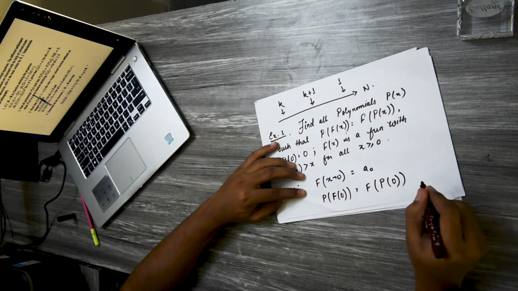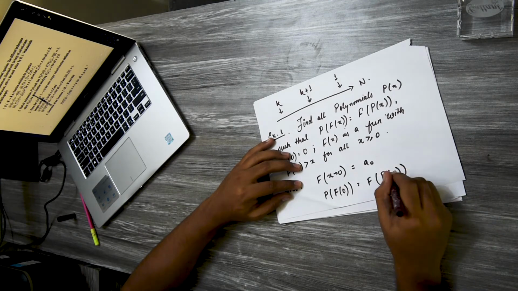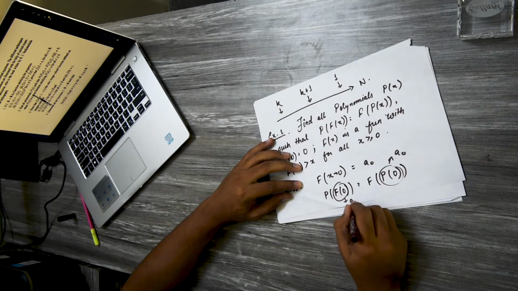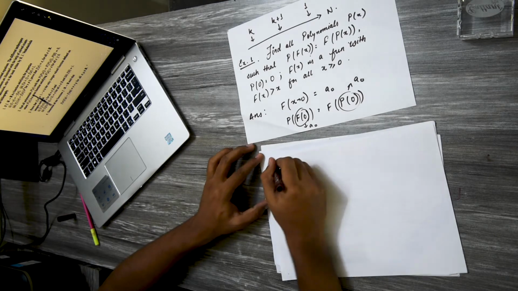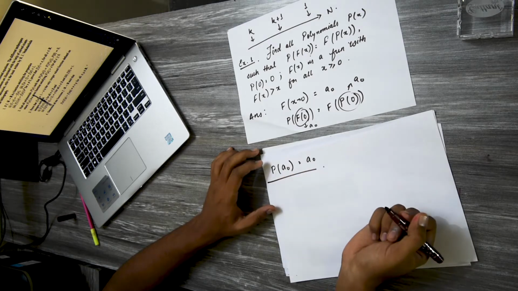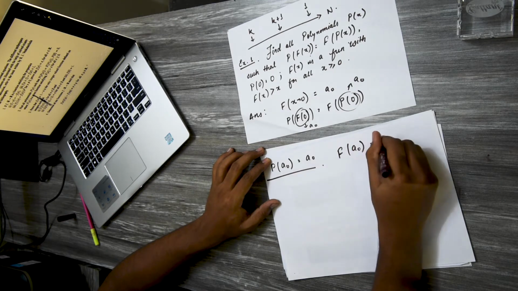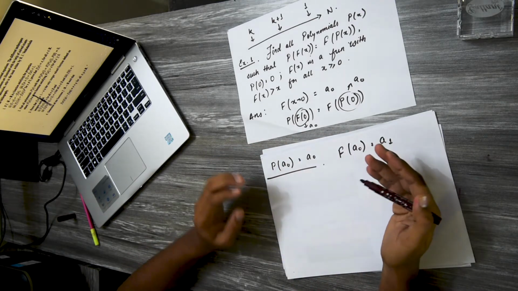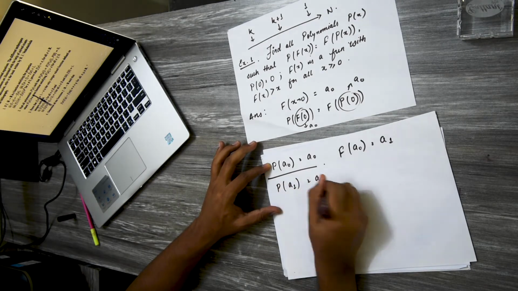But now we know that f(0) is a0. So p(0) becomes a0 here, and f(0) becomes a0 here. Hence what we get is p(a0) = a0. Now we'll assume f(a0) = a1, and we'll put the same thing back here. When we do that, we'll find out that p(a1) = a1.